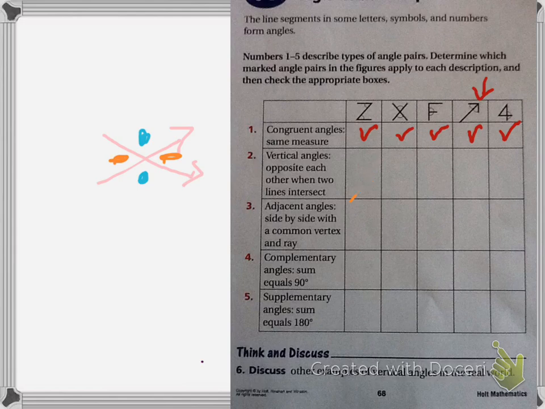Let's look at X. Vertical angles are opposite each other when two lines intersect. That is true. That's like right here and right here. That's exactly what the X is. F, those aren't opposite each other. That's not true. And our angle, those aren't opposite each other. That's not true. And number 4, they're not opposite each other, so that's not true either. So for number 2, we only have one answer.